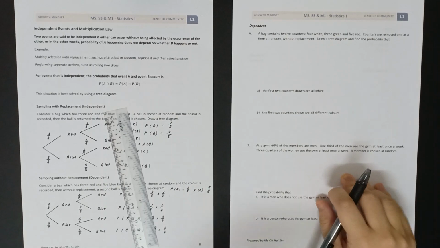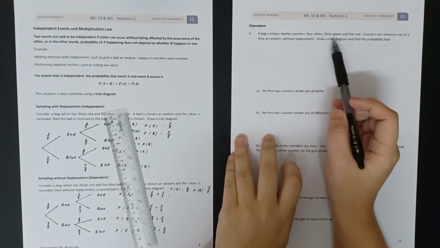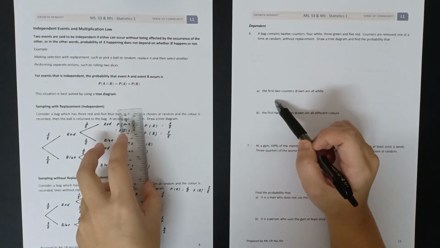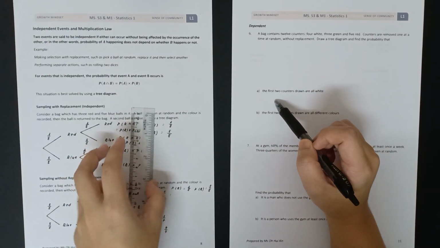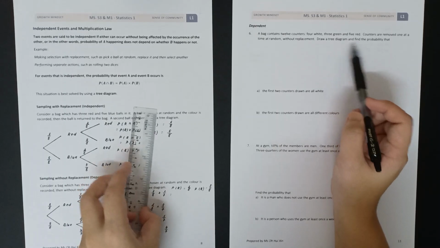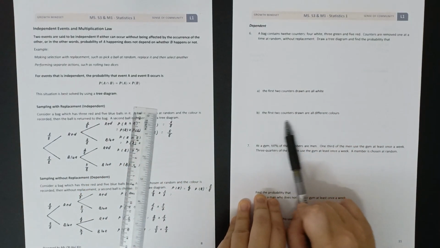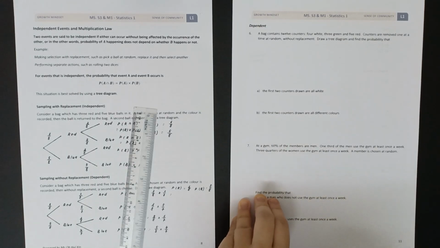A bag contains 12 counters, 4 white, 3 green, and 5 red. The counters are removed one at a time at random without replacement. Draw a tree diagram and find the probability that the first two counters drawn are all white, or the two counters drawn are all different colors.